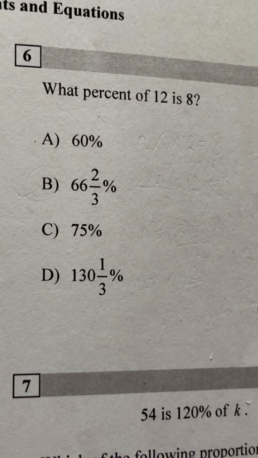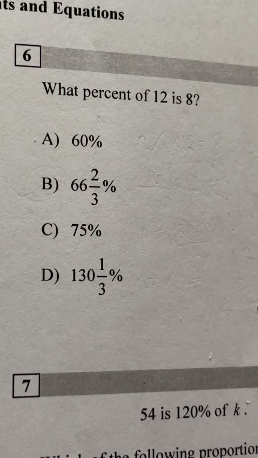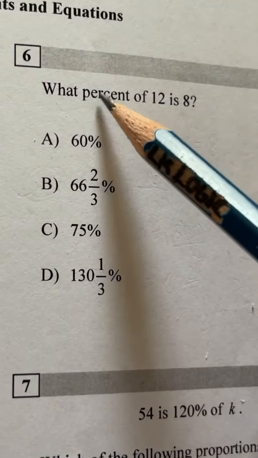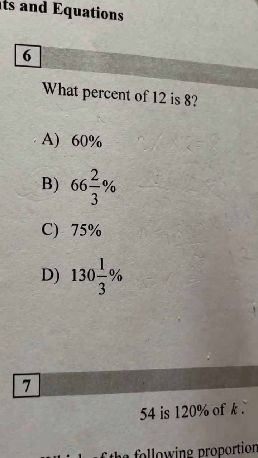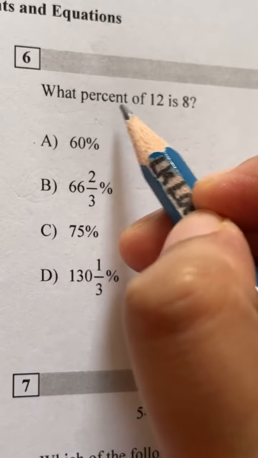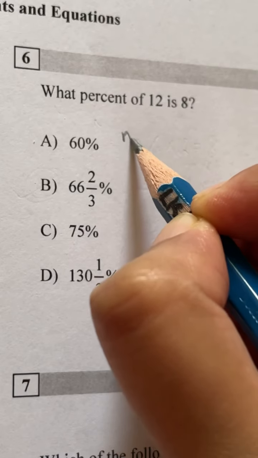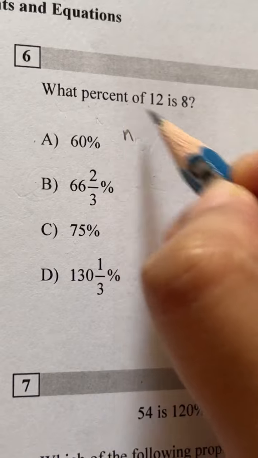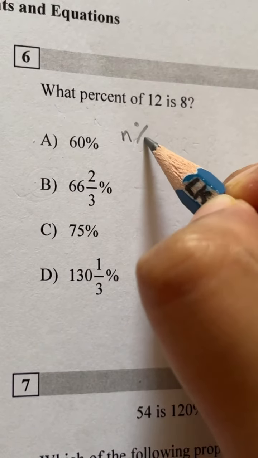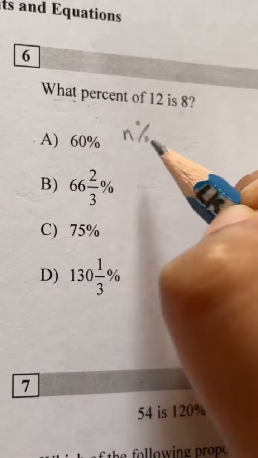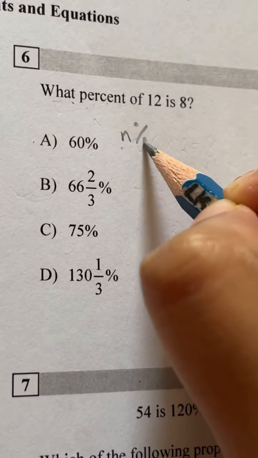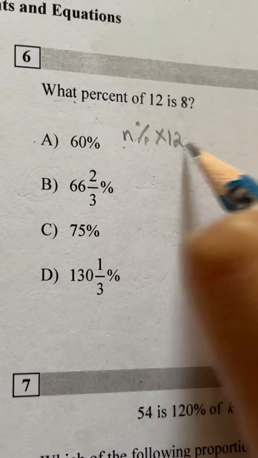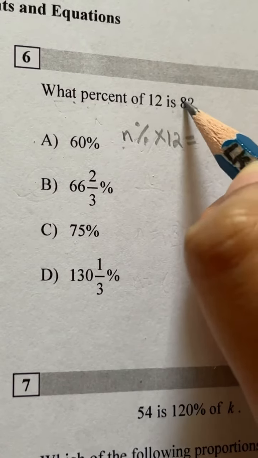So we are going to first write it in the form of an equation. That's what we are doing from the first question. Percent means for each 100. Now we don't know what percent it is, so let it be n. That's n percent. Now percent is written here, I'm going to write that as a symbol. n percent of, multiplication, 12 is equal to 8.